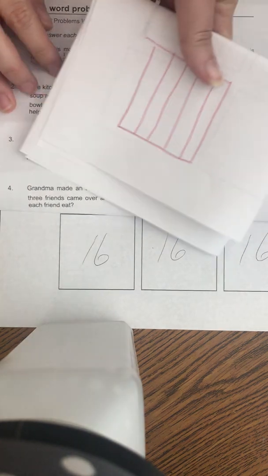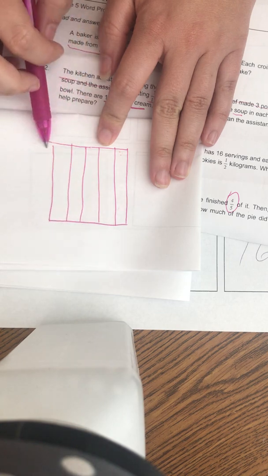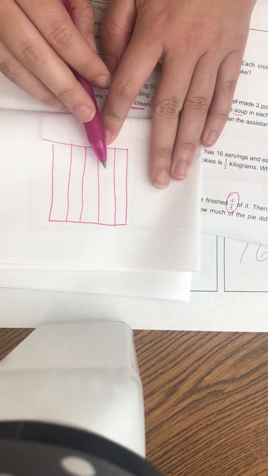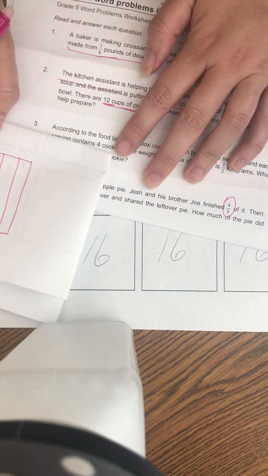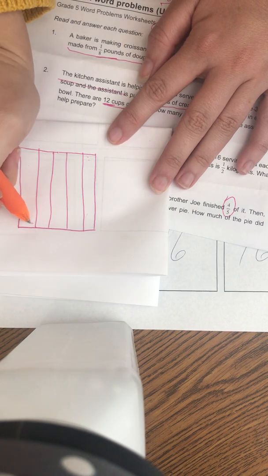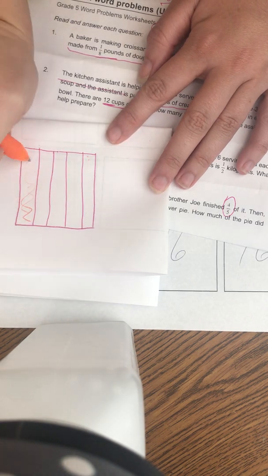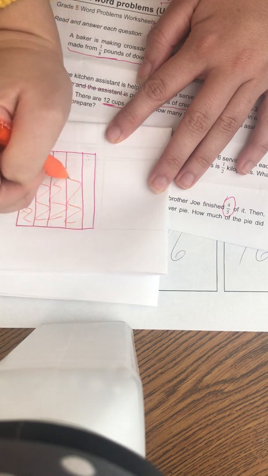Well, I have my model representing partitioned into fifths. 1, 2, 3, 4, 5. So Josh and his brother Joe ate 4/5 of it. So Joe and Josh ate this much.